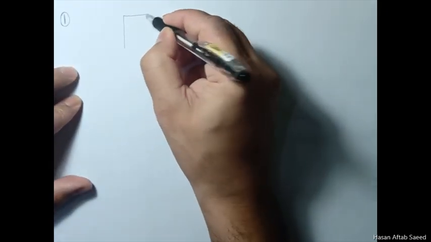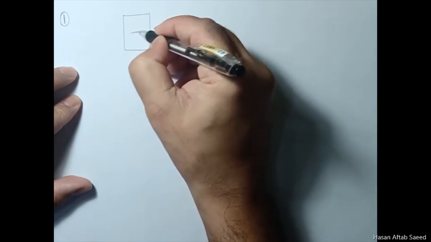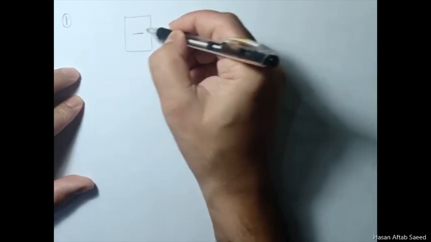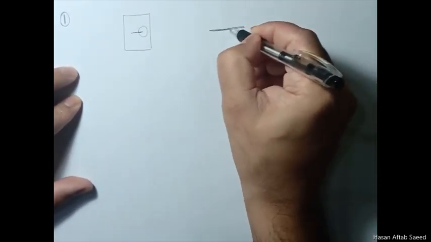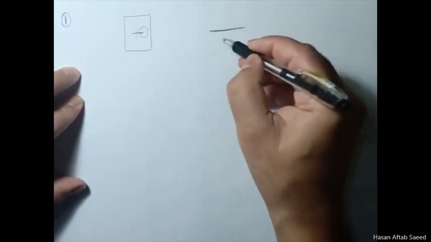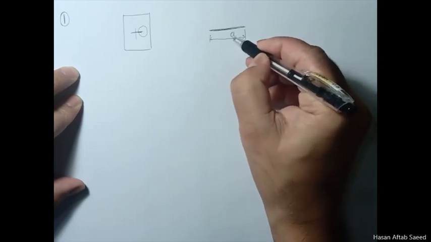For this, we have to recall the situation. This is a crack, and if I magnify this part of the crack here, let's call it crack of length A. This is our convention.